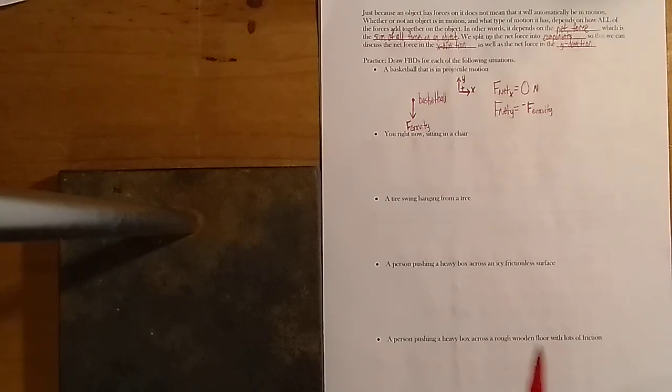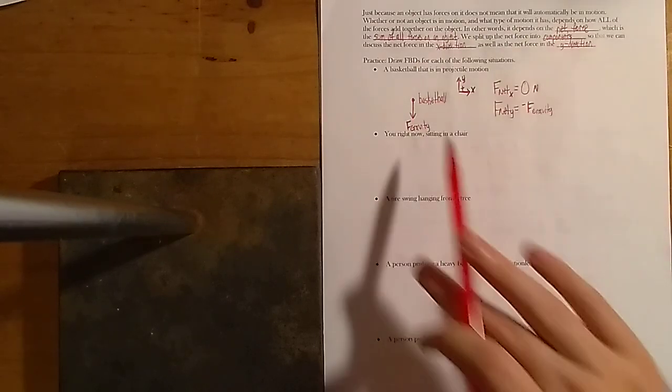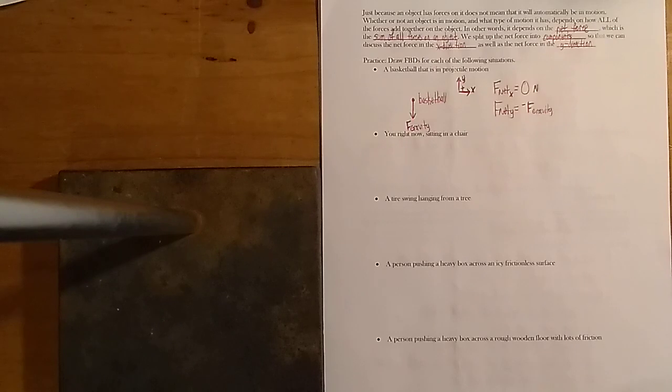If you had a force in the positive y direction, you would not make it negative. You would leave it as a positive variable. So it would be plus F gravity. But that's not the case here. So we have the net force in the x direction is 0 newtons. The net force in the y direction is negative the force of gravity.